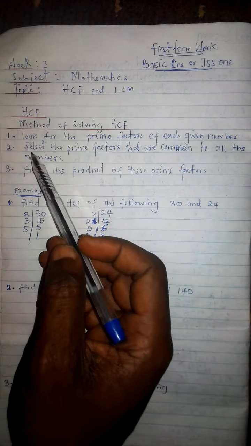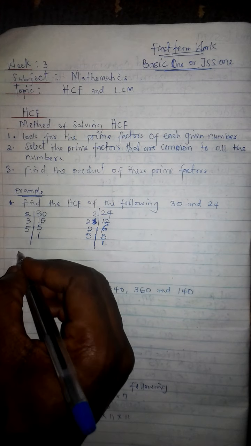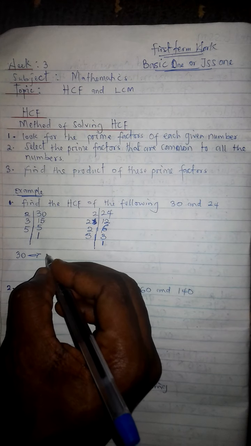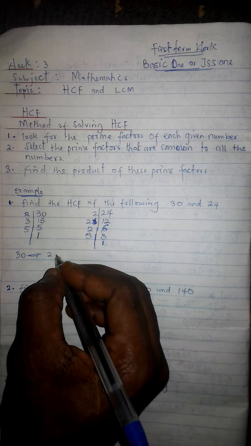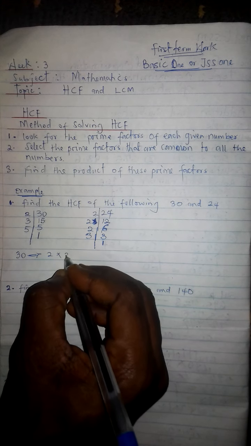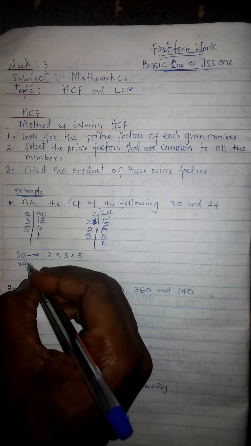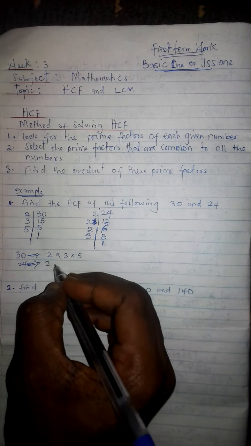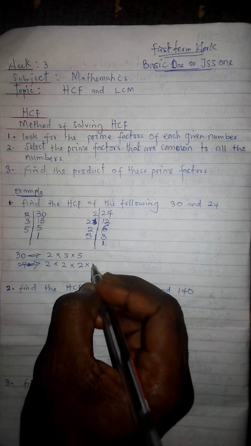Now you go to the next step, where you write these numbers that you've gotten. In 30, the prime factors you've gotten so far are 2, 3, and 5. For that of 24, the prime factors you have there are 2, 2, and 3.